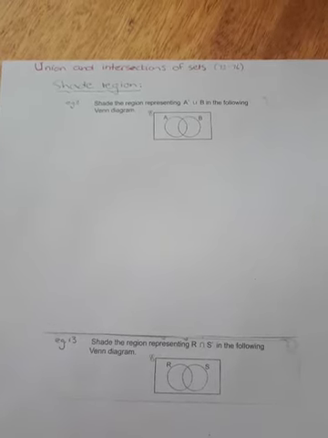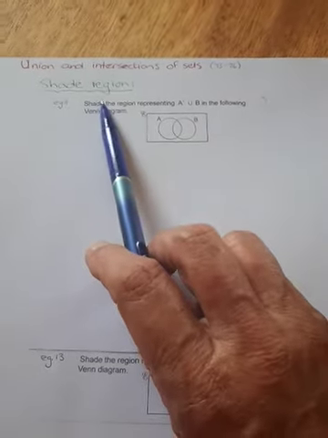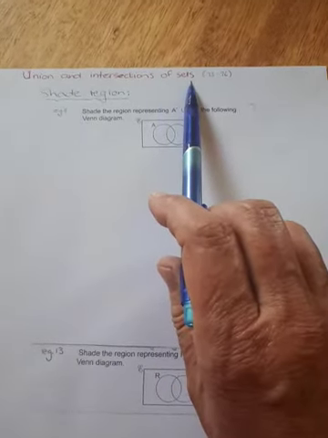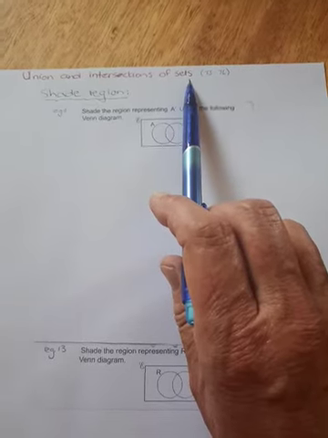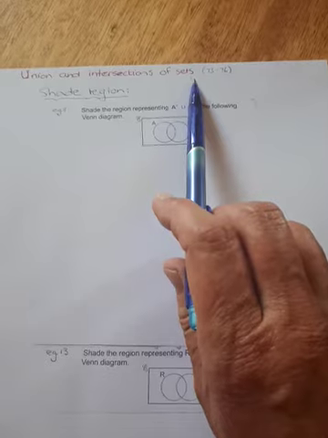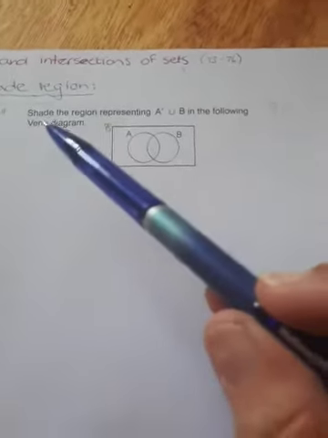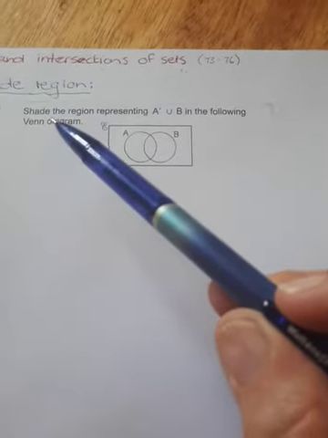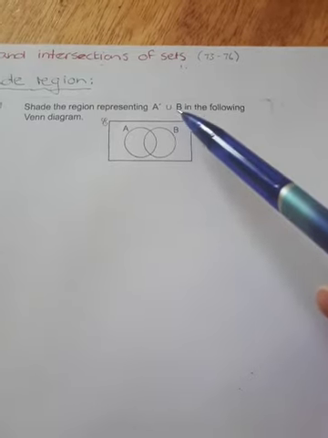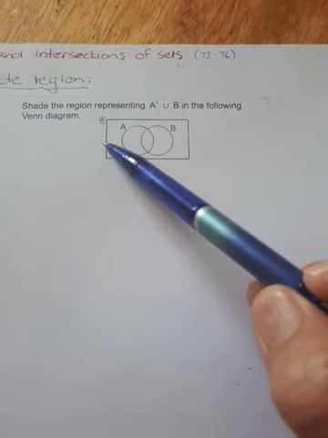Good morning. This is an introductory video on the shading of unions or intersections of sets. This is a specific method where we label regions first. So please take note. If we look at the first example, it says shade the region represented by A complement union B in the following Venn diagram.